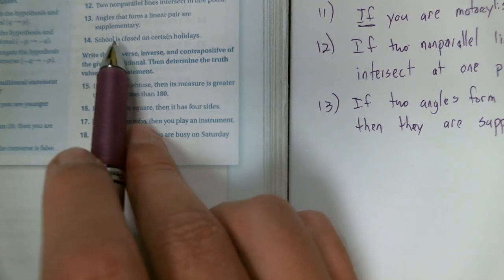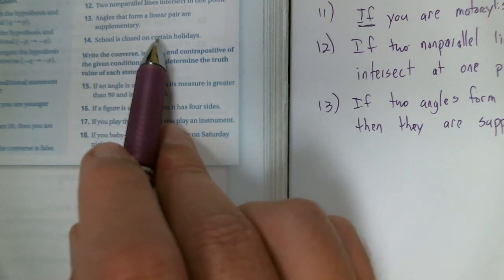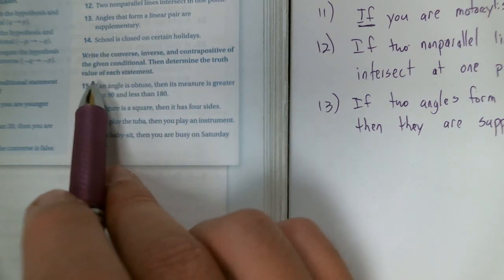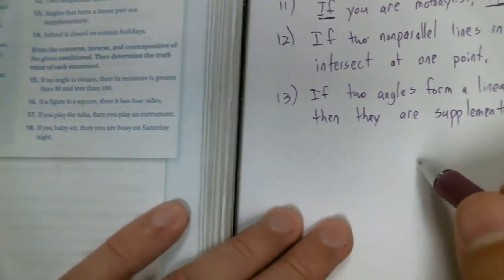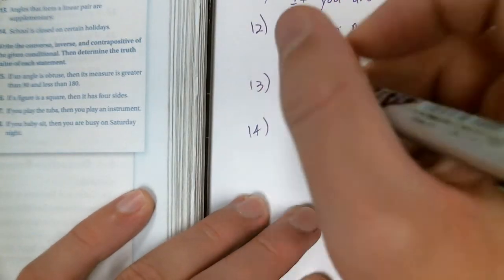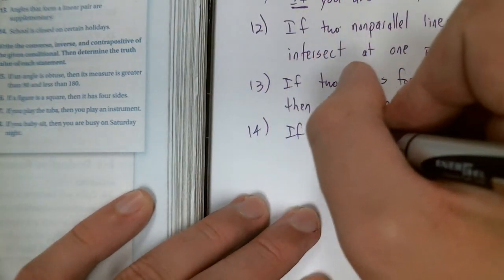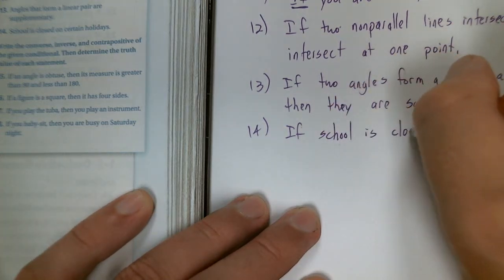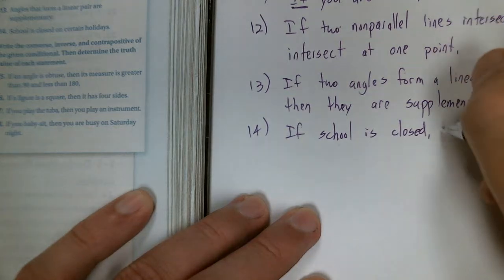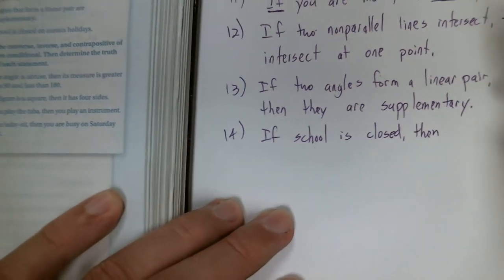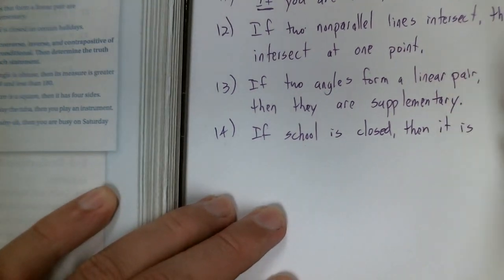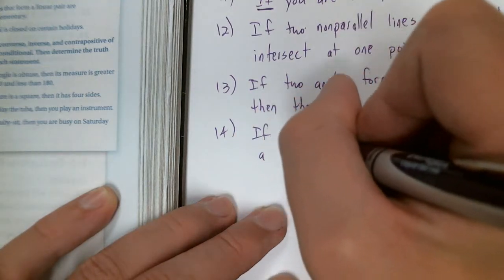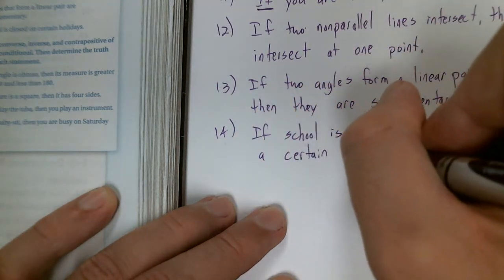How about if school is closed, then today is a certain holiday? That works. I like that. So let's go with if school is closed, then it is a certain holiday.